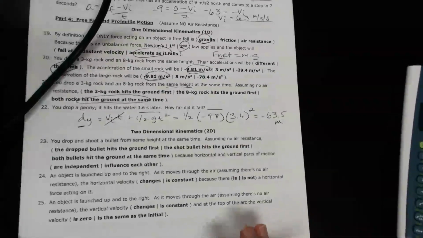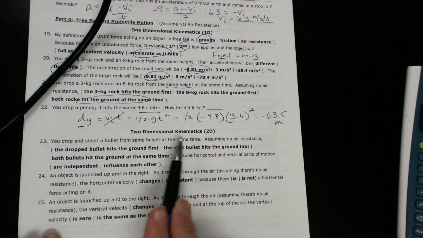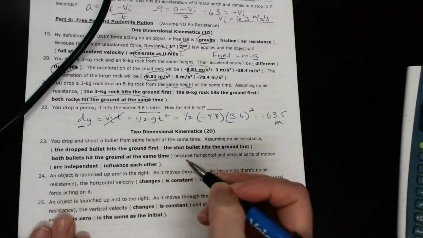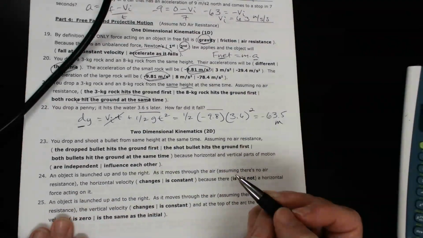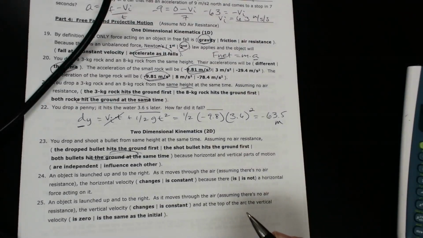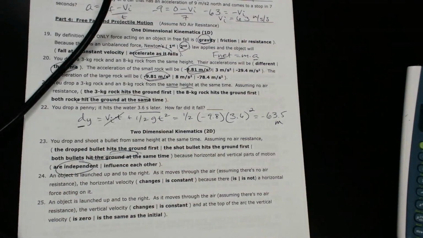Okay, let's see. You drop and you shoot a bullet from the same height at the same time. They're going to hit the ground at the same time again. Because the horizontal and the vertical parts of the motion are independent. This is where we started talking about projectiles, how we've got horizontal velocity that's constant, and then we've got vertical that's governed by basically the acceleration due to gravity.